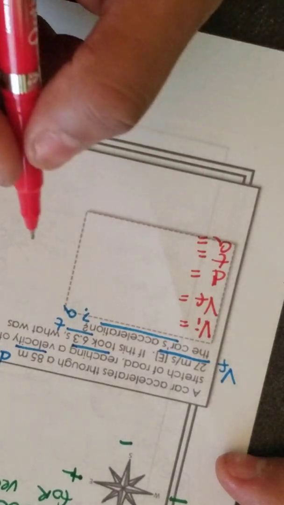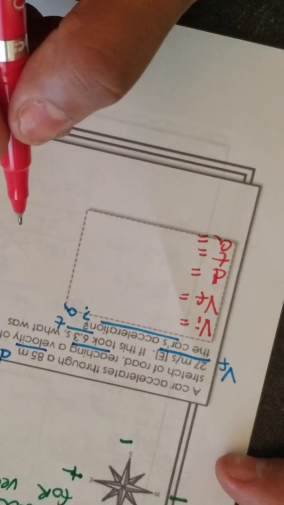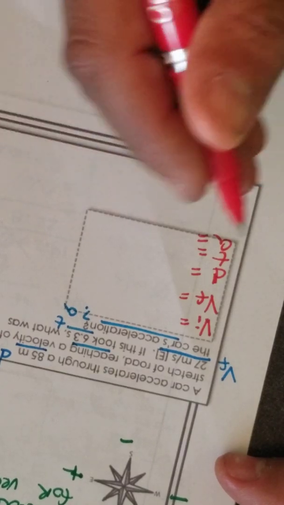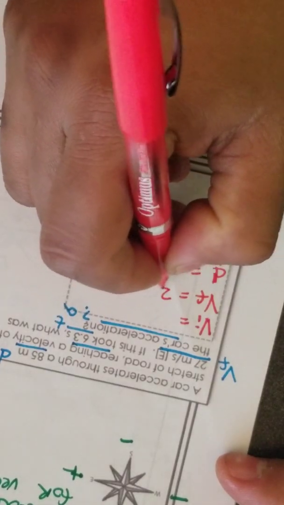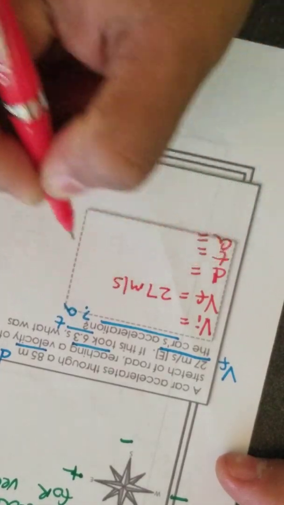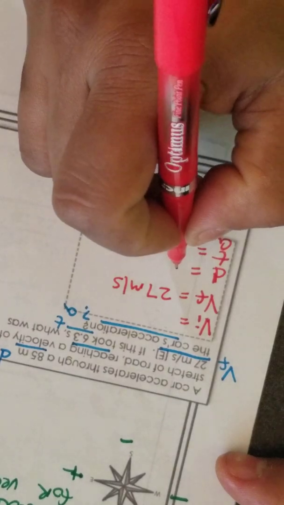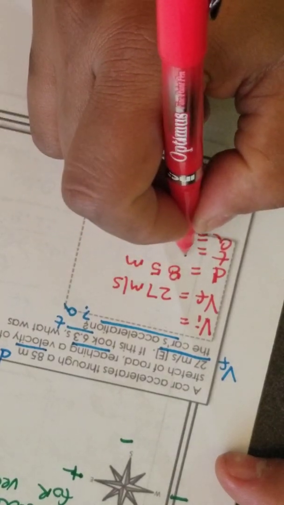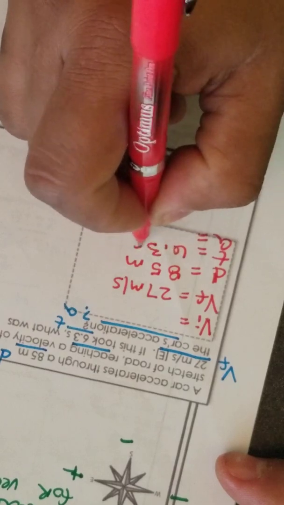VI, I don't know it. The car was on the road and it reached a certain velocity. So it reached it at 27 meters per second. The distance was 85 meters. The T was 6.3 seconds.